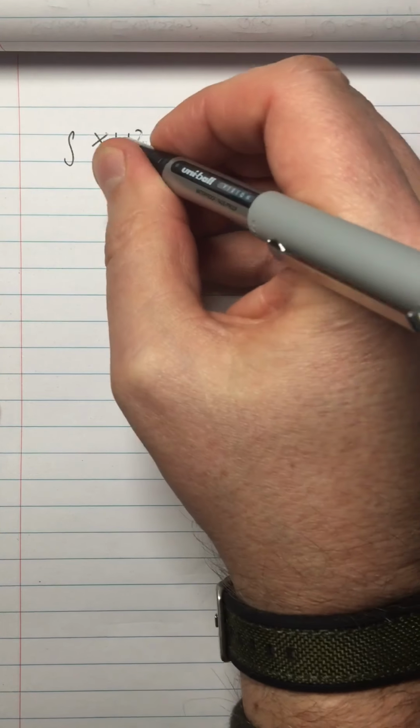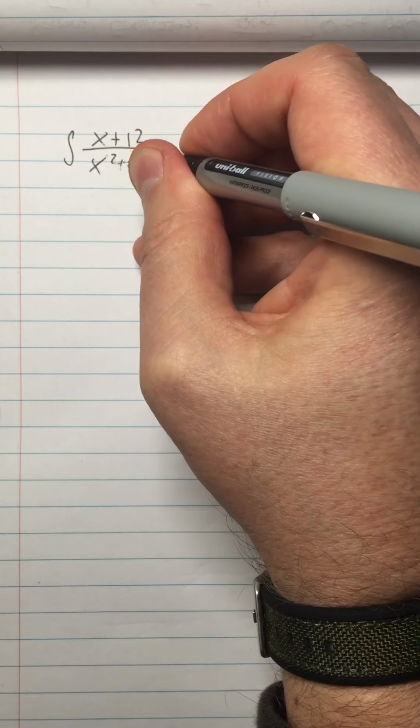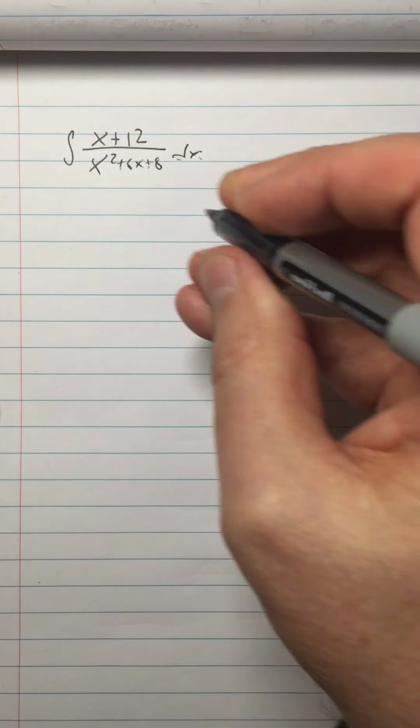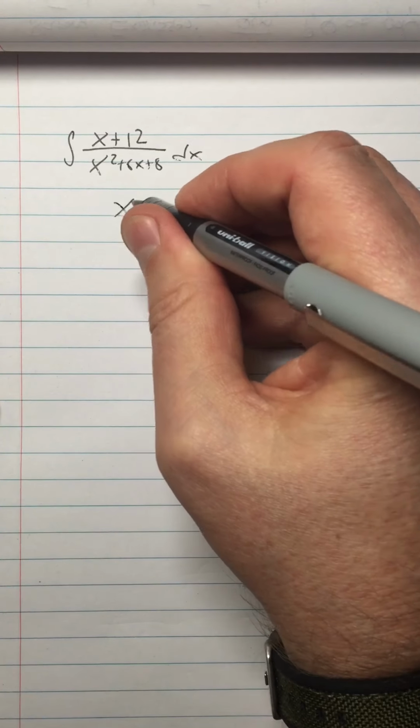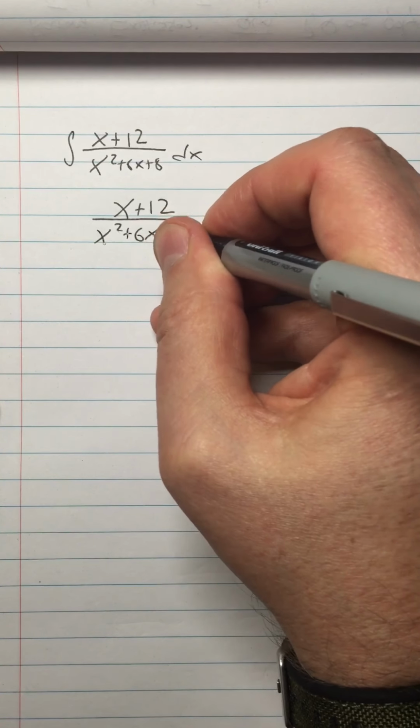All right, integral of x plus 12 over x squared plus 6x plus 8 dx. I'm just copying over what we're looking at. All right, so what we're going to do is say, how do I break down a rational expression into its partial fractions?